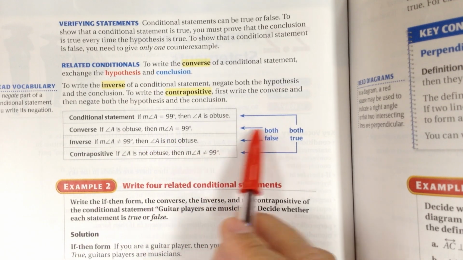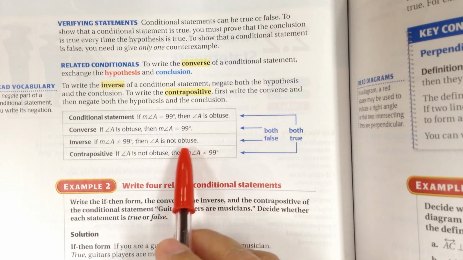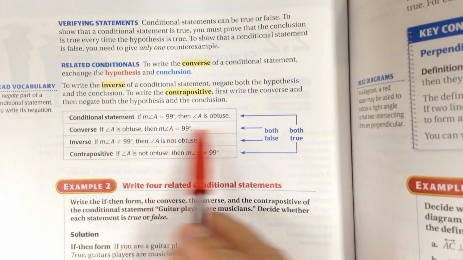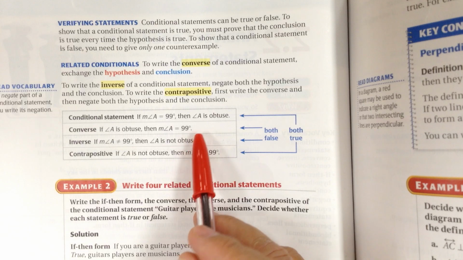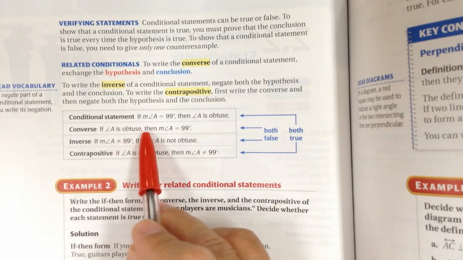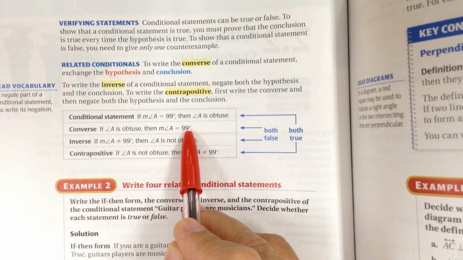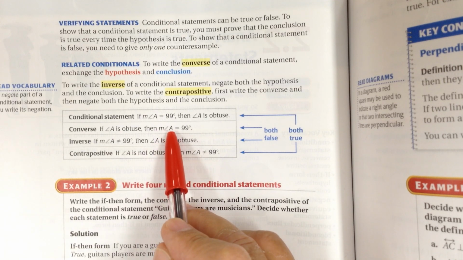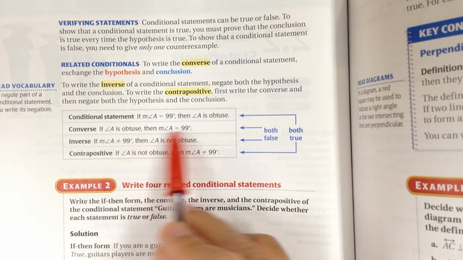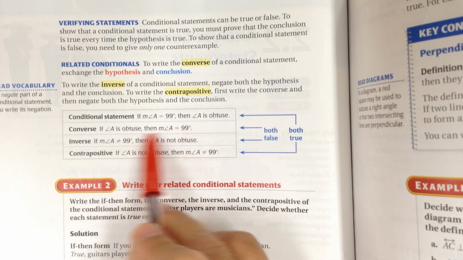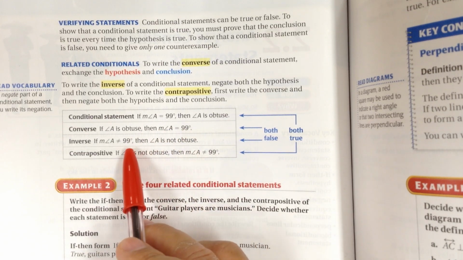Now notice both of these are false. This one is false because if it's obtuse, it does not have to equal 99. It can be equal to 100, it can be 101, it can be any other one. So it does not have to equal 99. So this is false.